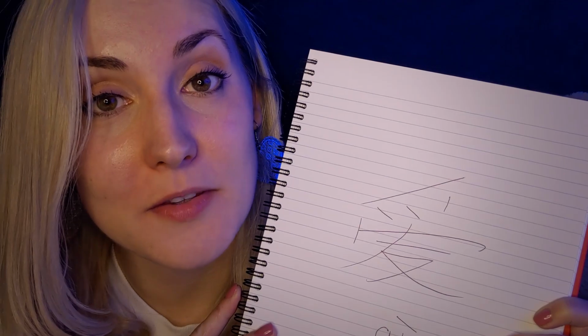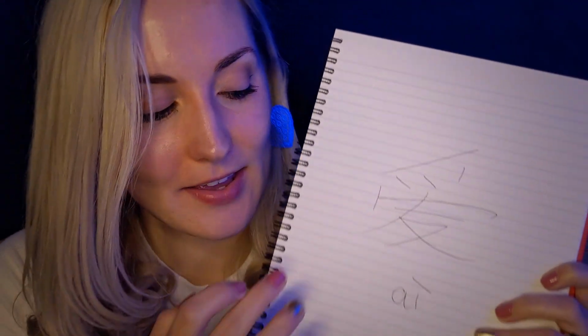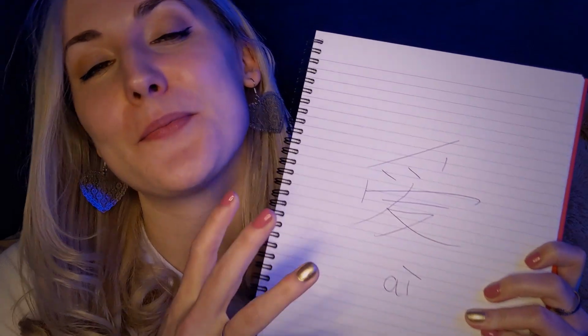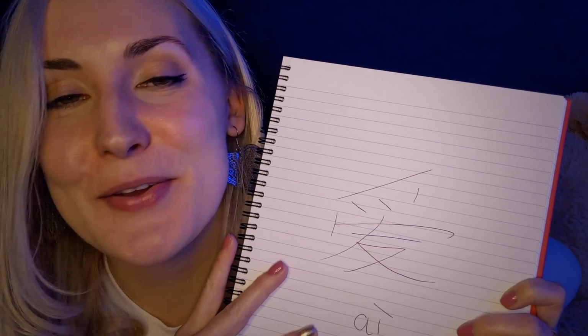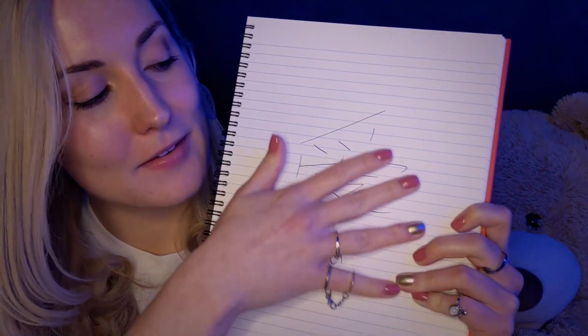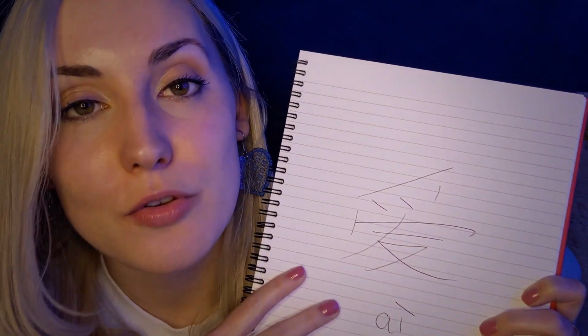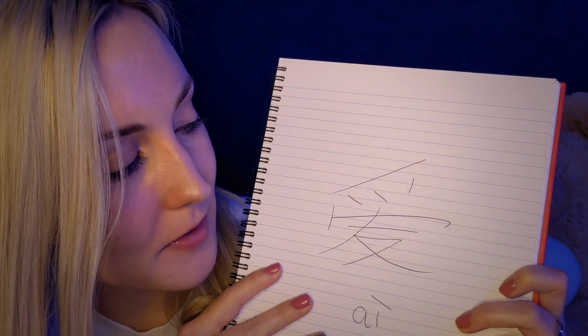Can you guess what this means? You might have seen it on many Western tattoos. Love. And it is a beautiful character, though I have butchered it somewhat.